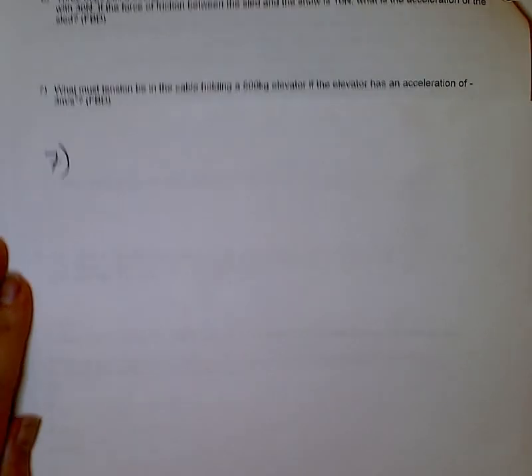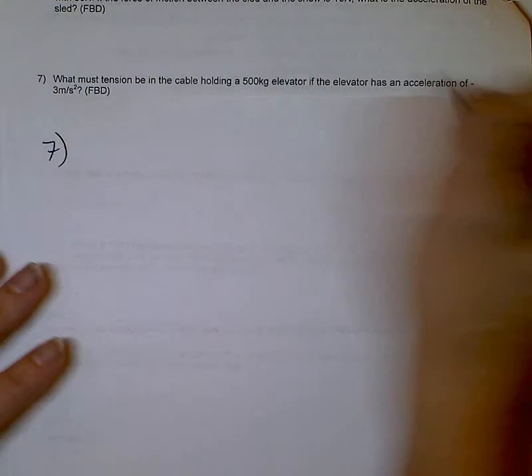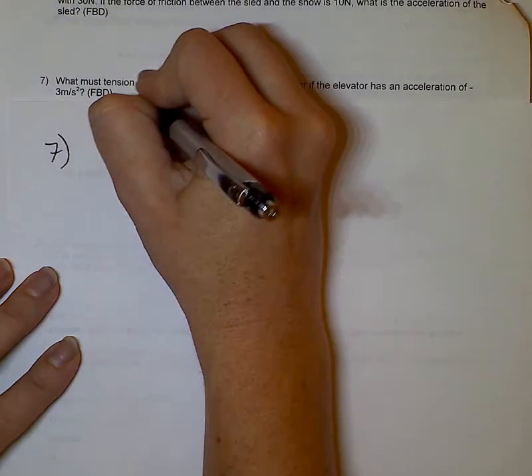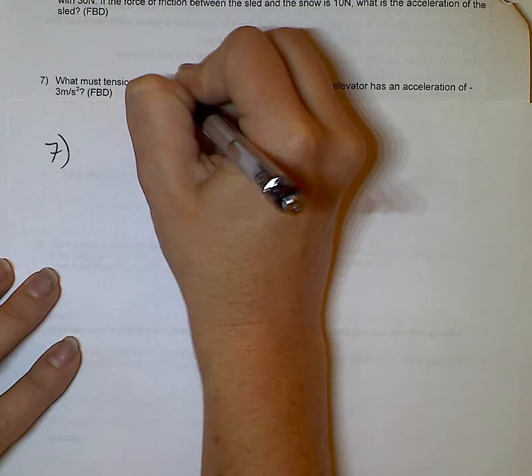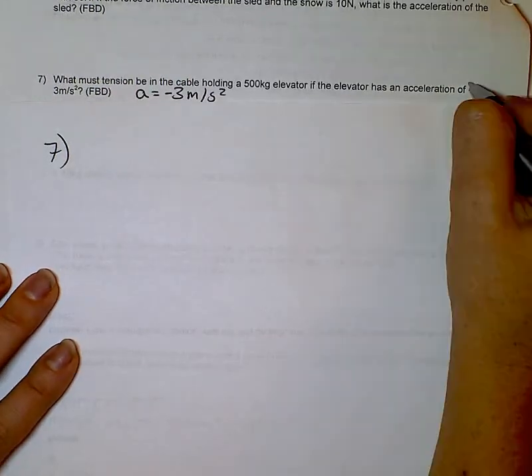This is number 7 on the honors review to the intro force test. I've got, what must the tension in the cable be holding up a 50 kilogram elevator if the elevator has an acceleration of negative 3 meters per second squared? The negative got cut off, so I just want to reiterate that it is negative 3 meters per second squared. The negative is over here.